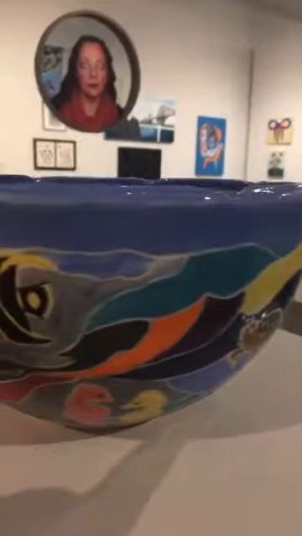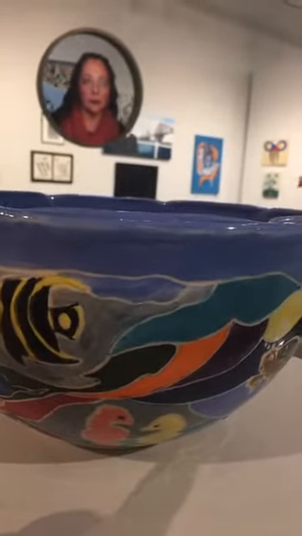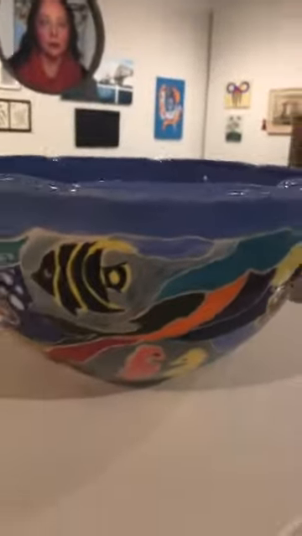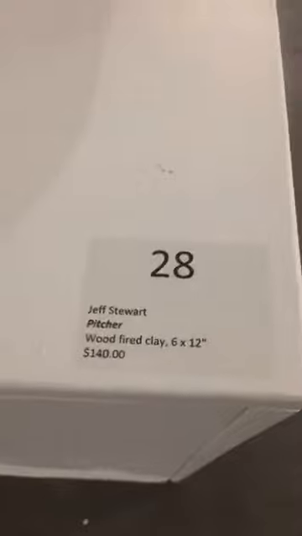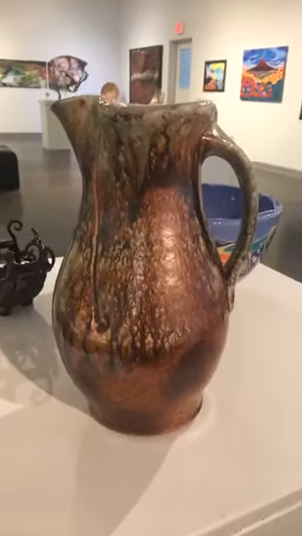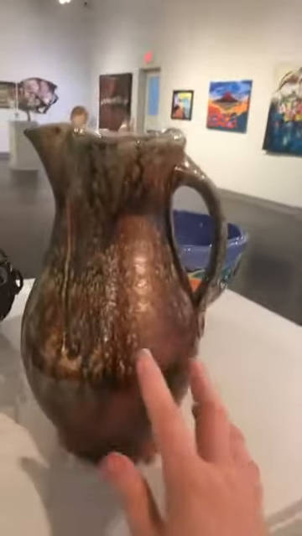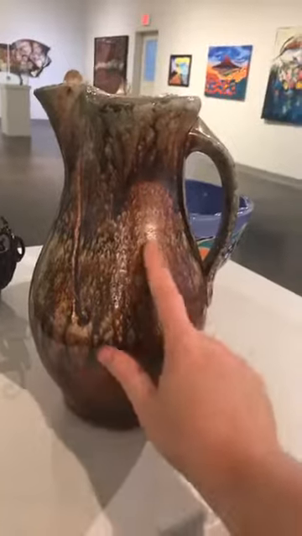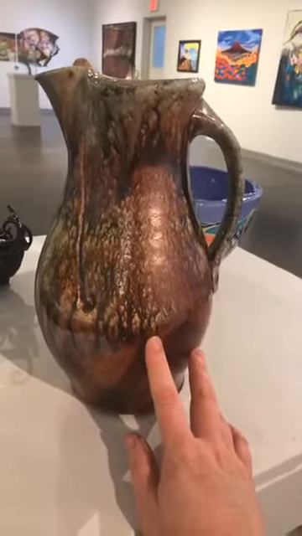We can use this incising here, and the way that the glaze will form a slightly raised surface on the ceramic works. By Jeff Stewart, we have a pitcher. And so another example of a functional piece of pottery. And with the ceramics, we can enjoy the qualities of the glaze.